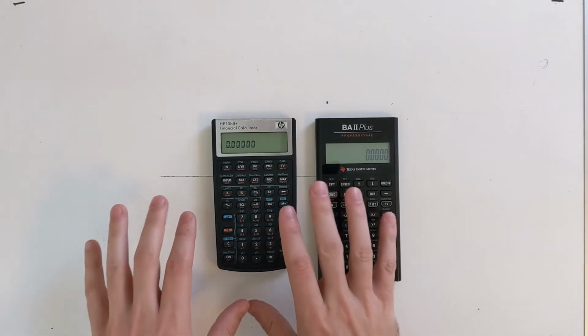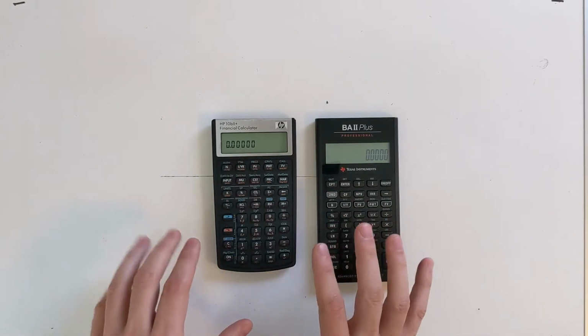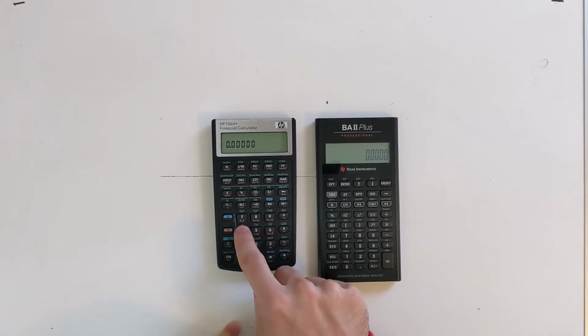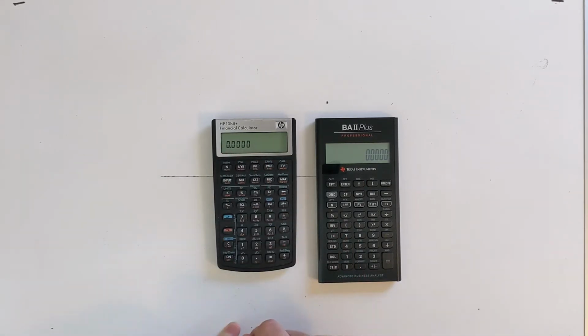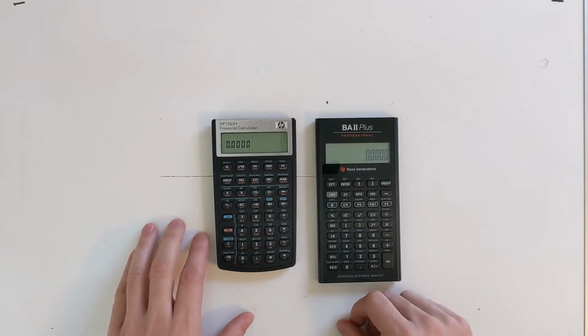Now on the HP, it's going to be very similar. You can see I've got 5 digits here. So what I'm going to do, I'm going to hit the red shift, and then here on the equals key, you can see display. I hit that, and then I hit the number 4, and it reduces me to 4 decimal places.